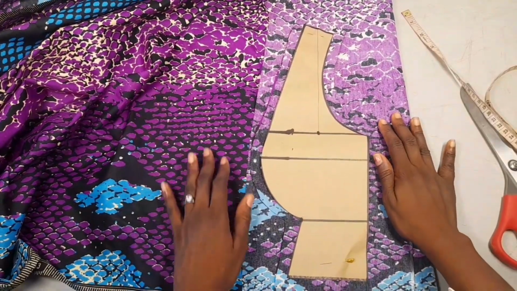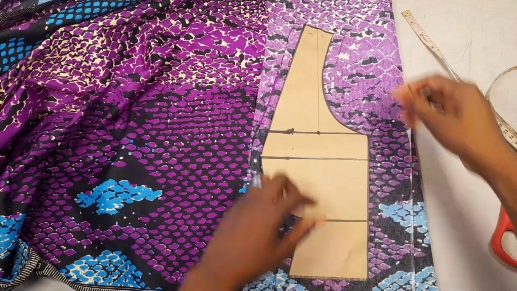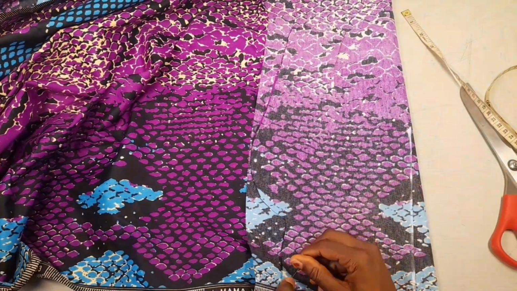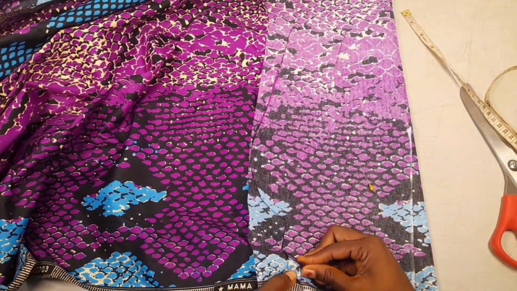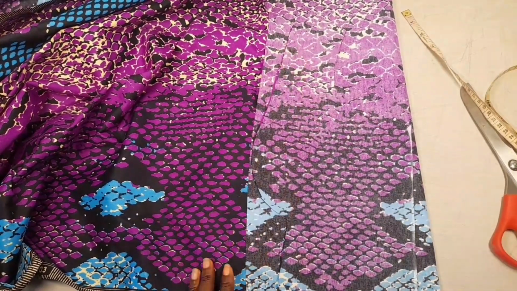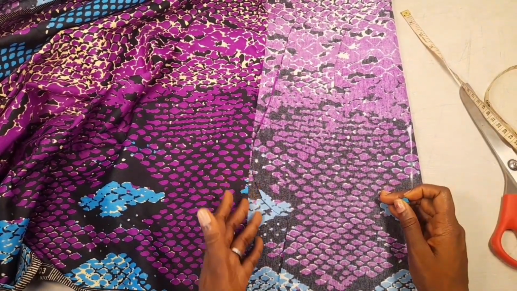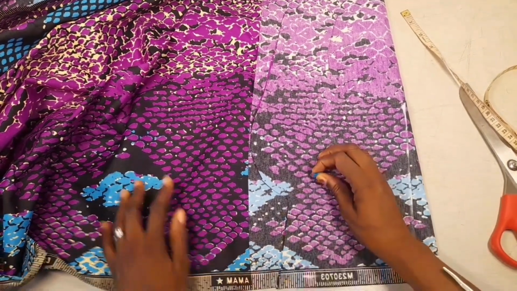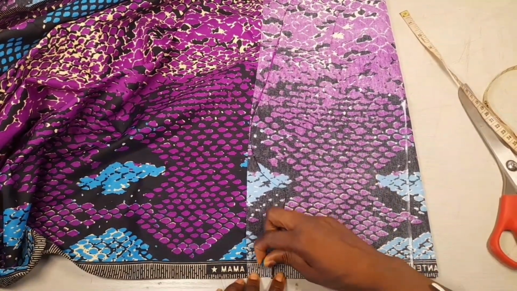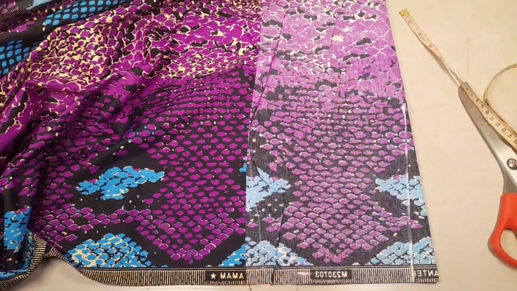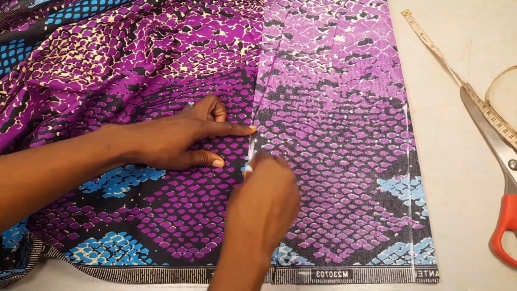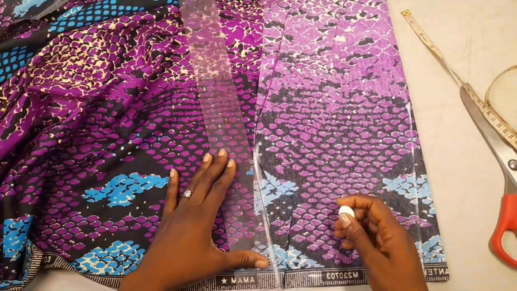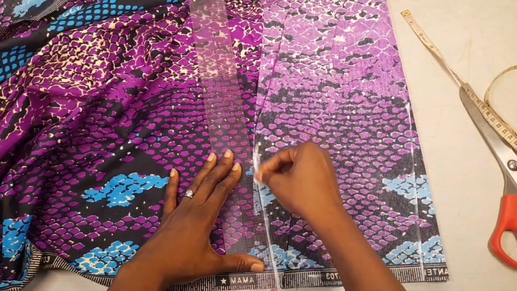Now I want to cut my sides. This is my side. I'll remove the pattern so you can see it clearly. So this place has a cut for the breast. So all I do is just match up from here. And also use your ruler in case you are not sure of what you are ruling. So just be straight.